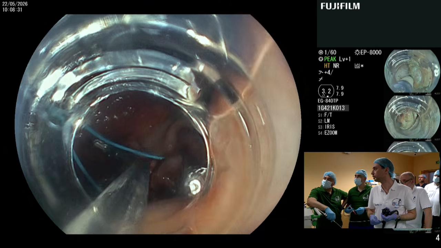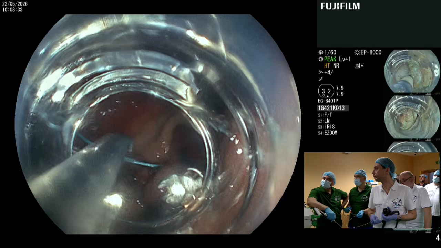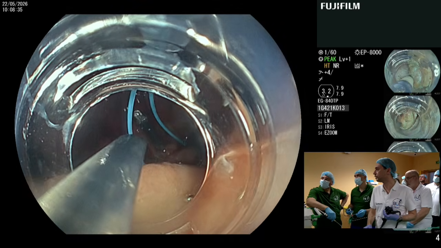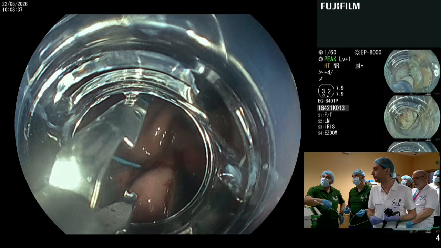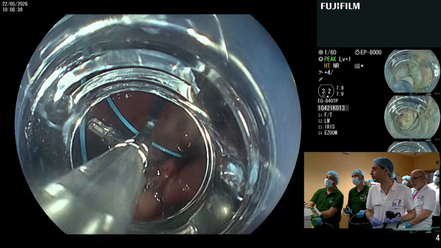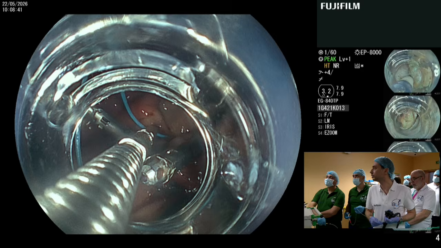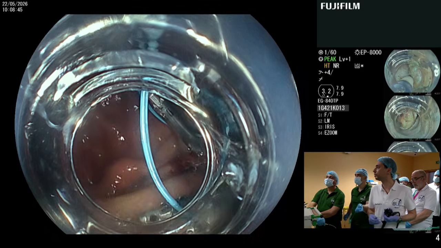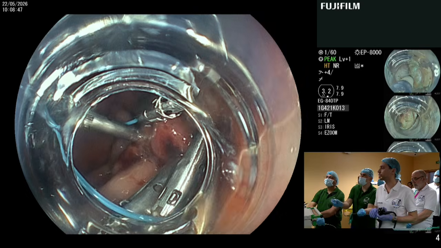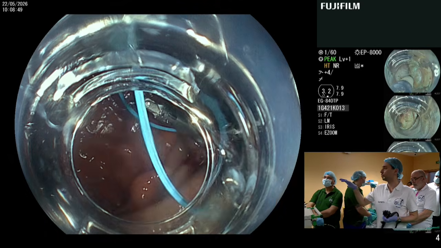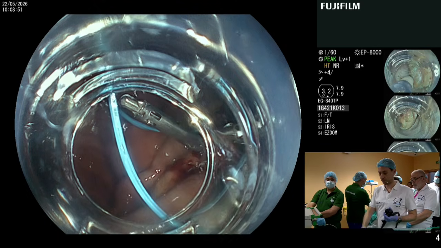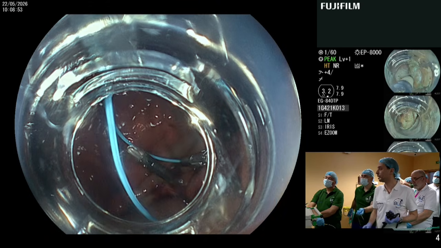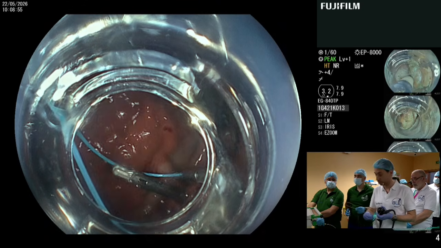Open. Okay, so we have to be very careful. All right, here. All right, place it. Open. Open. Okay. Close. Place. Fire. Yes. One more. Next clip, please. One in the left, one in the right. Yes. So, we attach multiple clips around our defect.